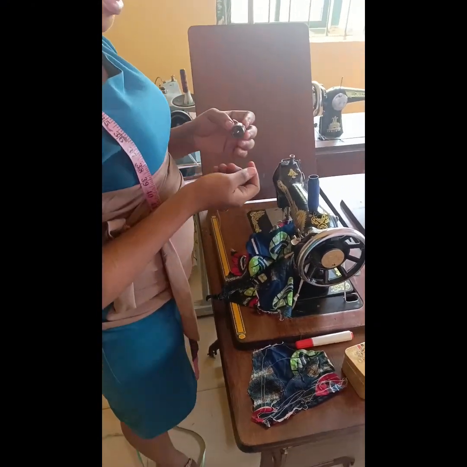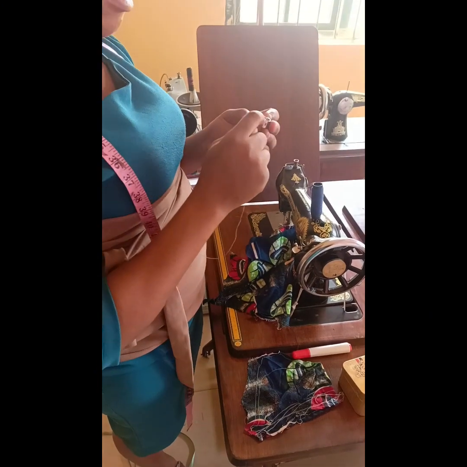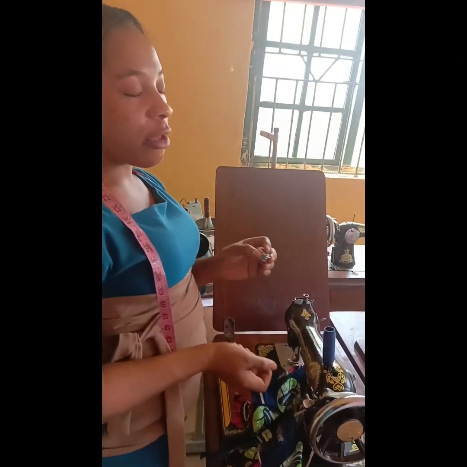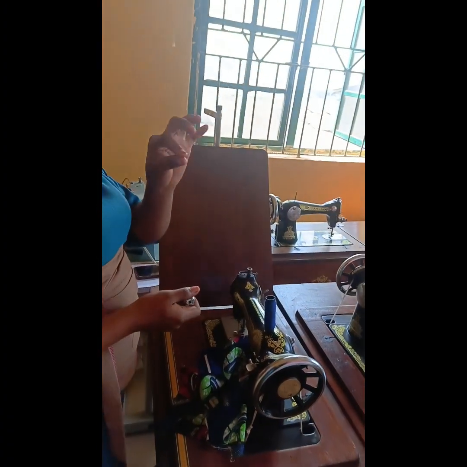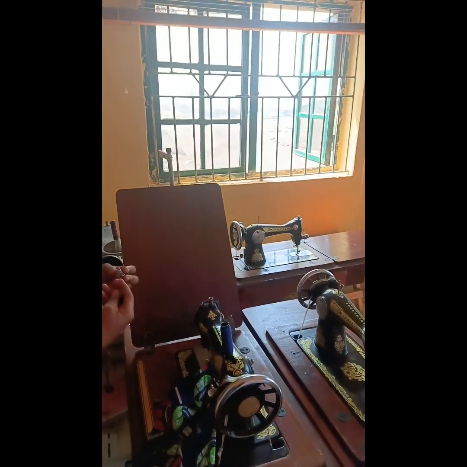So some part of it can be the front or the back side. By the time you're making use of the back when it's supposed to be the front, definitely it will never sew well. If you look behind that cloth, you will see some tangling and folding of the thread. Instead of moving, it won't move, it will be tangling together.